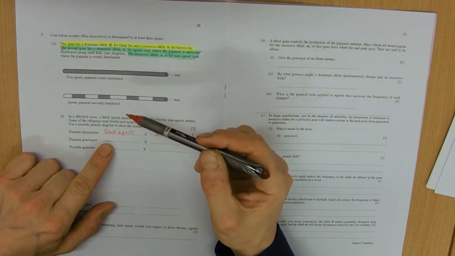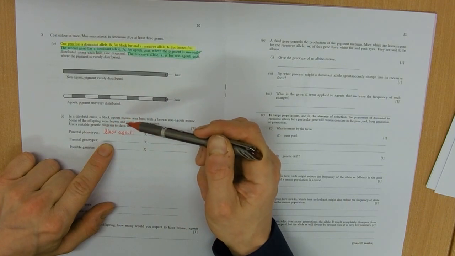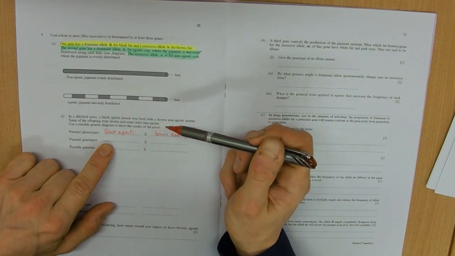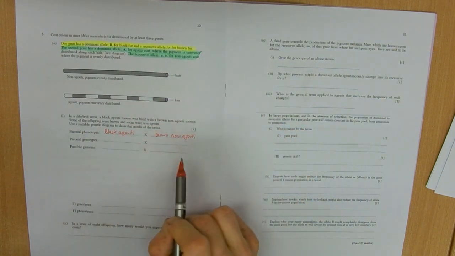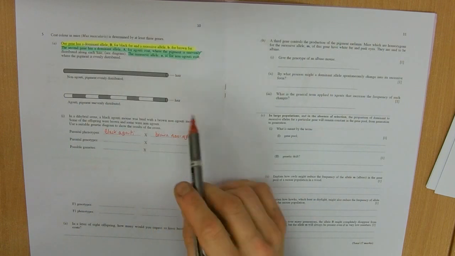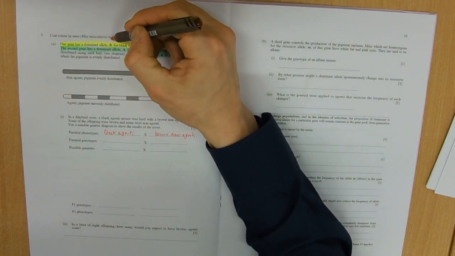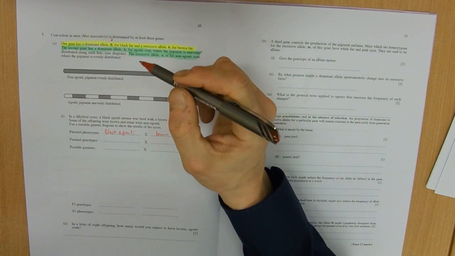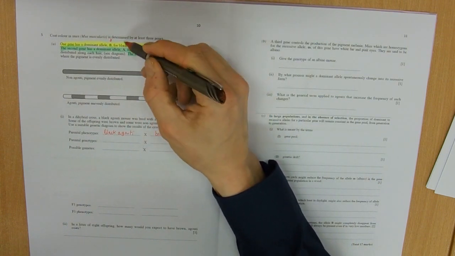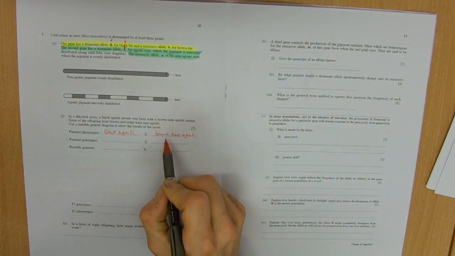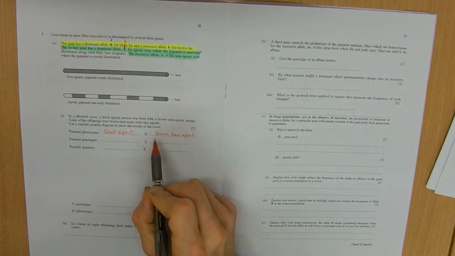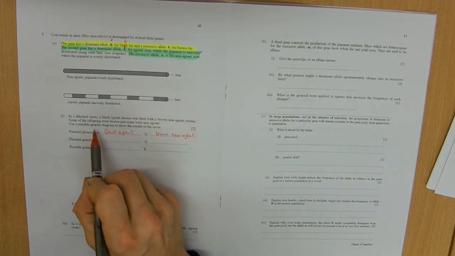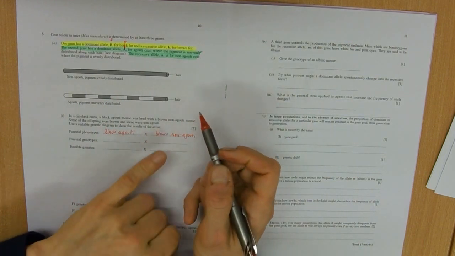Okay, some of the offspring were brown and some were non-agouti, right. So this is a classic sort of question where it tells us what the dominant is, the capital letters there, and we're crossing them together and we're getting some of the offspring brown, some non-agouti.